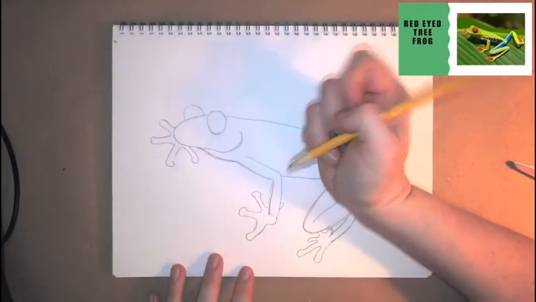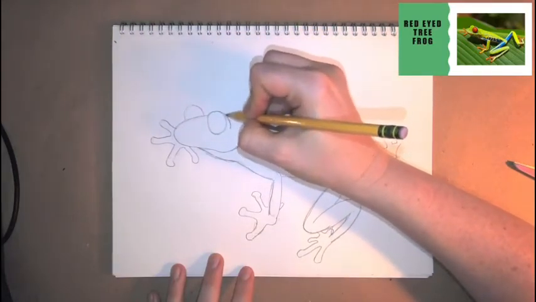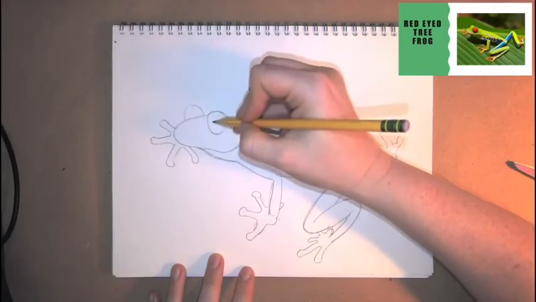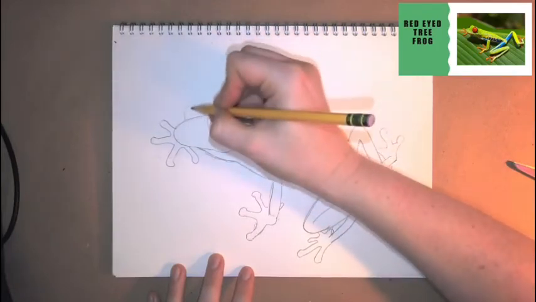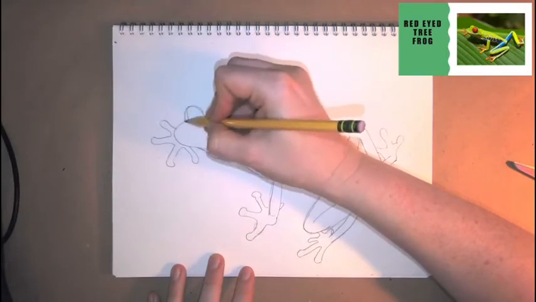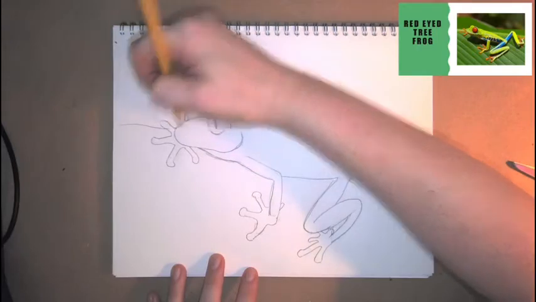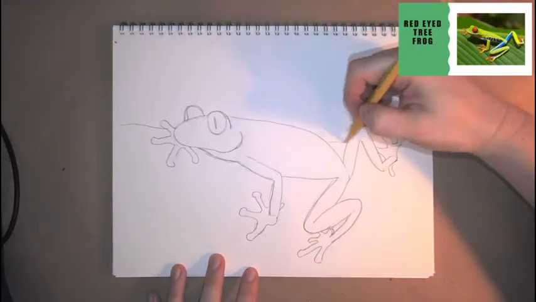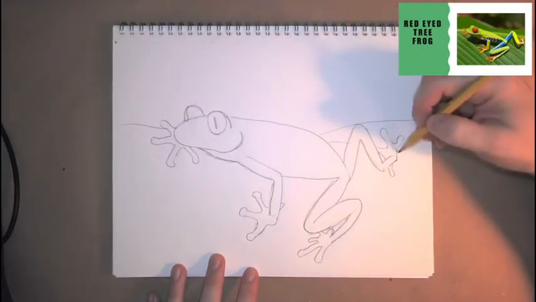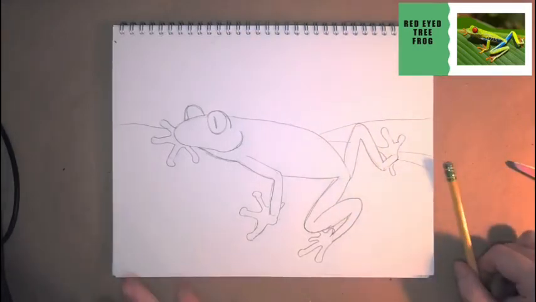Alright, next I'm going to add some details around the eye. Alright, so right now I'm done with the drawing.